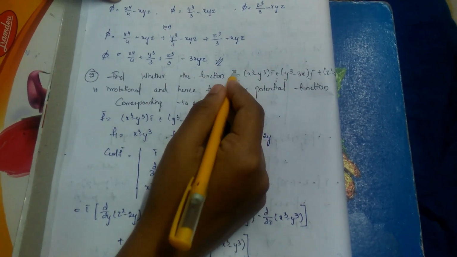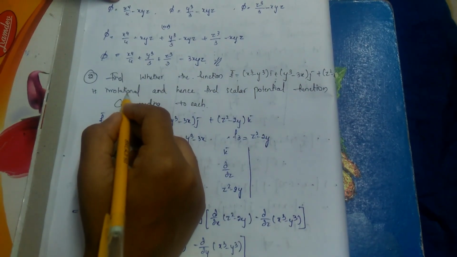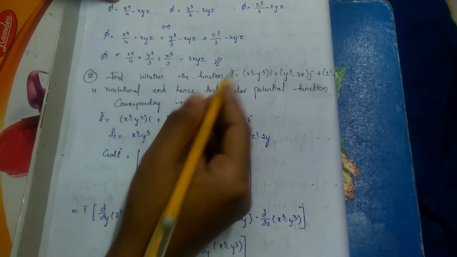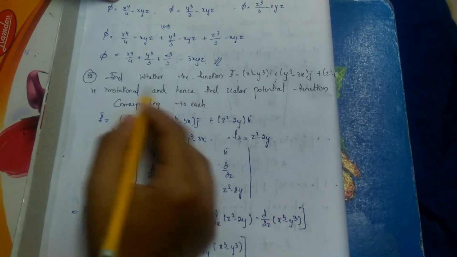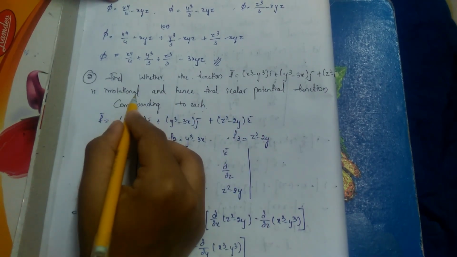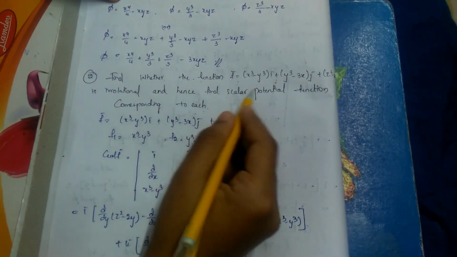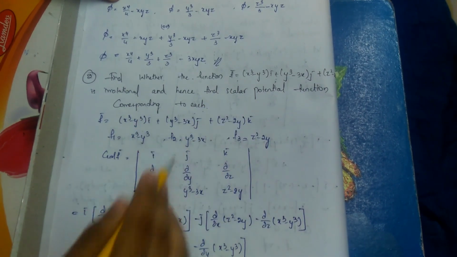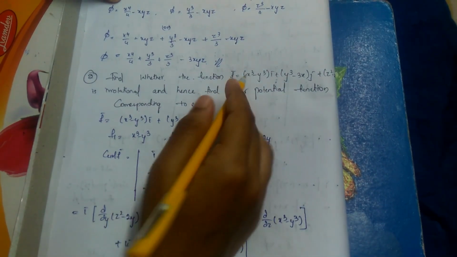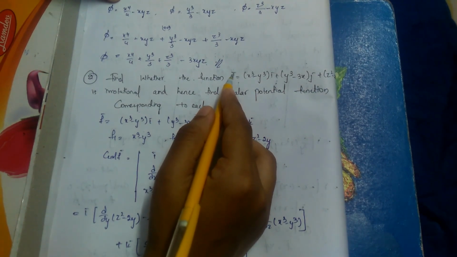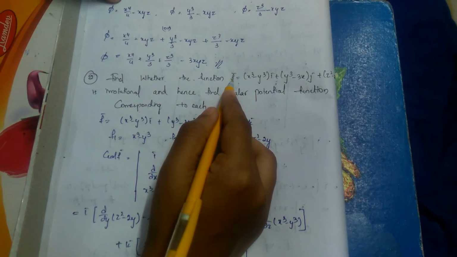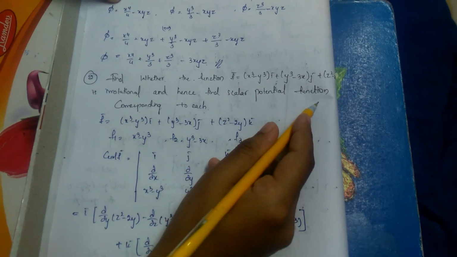Here also f bar is given, and we have to prove that it is an irrotational vector. That is, we have to find the curl of the vector f bar. If it is equal to 0, then it is irrotational, and we should also find the scalar potential function, φ. Only when the curl of the vector f bar is 0 can we find the scalar potential function.